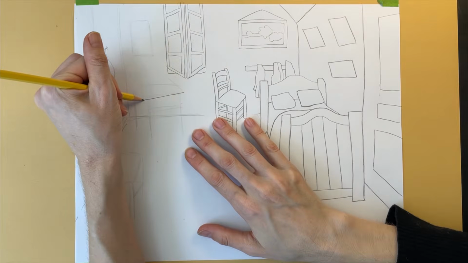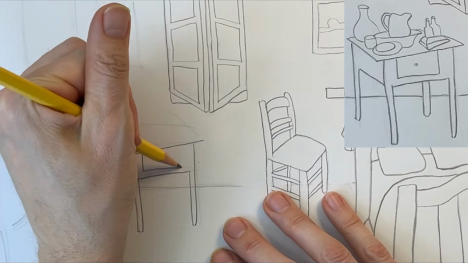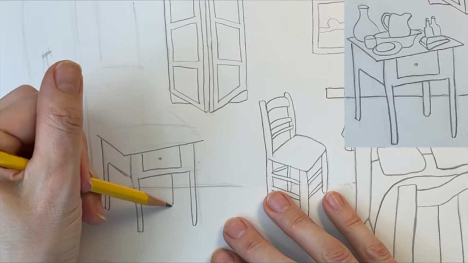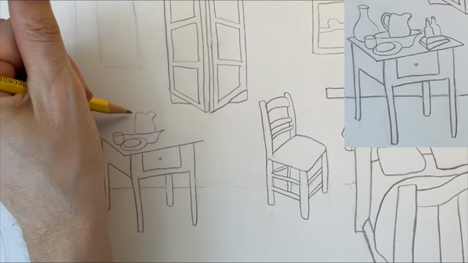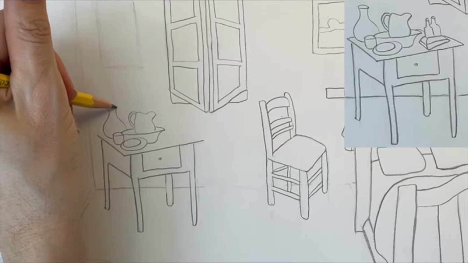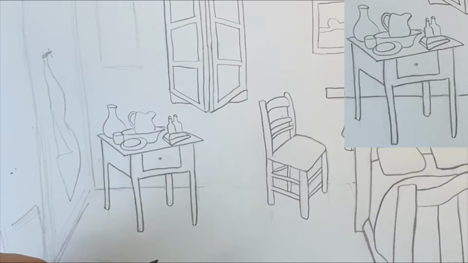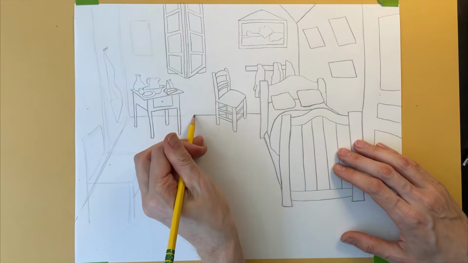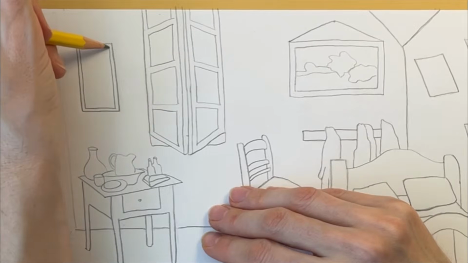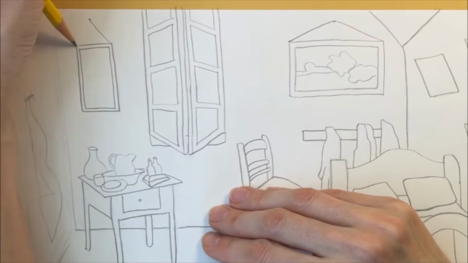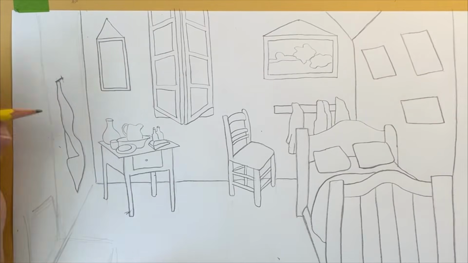I'm filling in the details on this desk in a similar fashion, adding a little desk drawer, putting a couple dishes, a water pitcher, a vase, and a couple glass bottles on top of the desk. I'm going back over my lines and making them darker and adding a double line to the mirror, which is hanging from a wire. I'm adding the finishing touches to the towel.